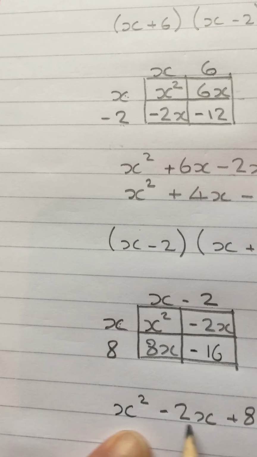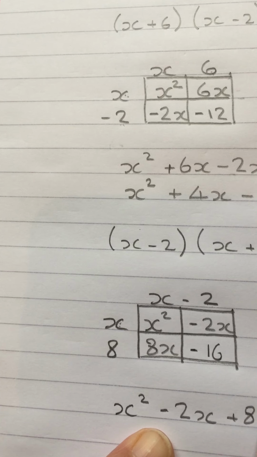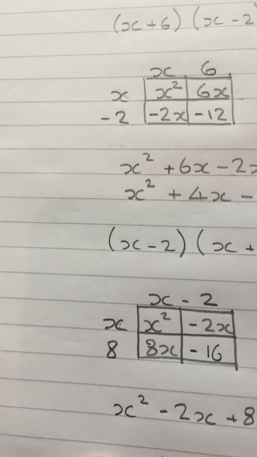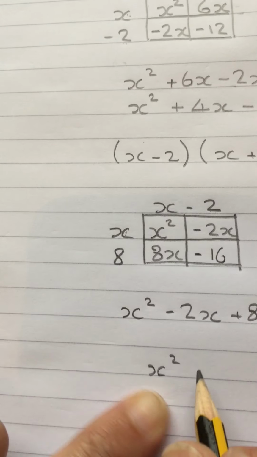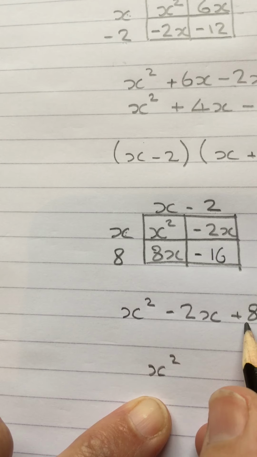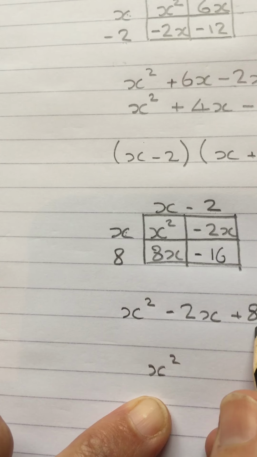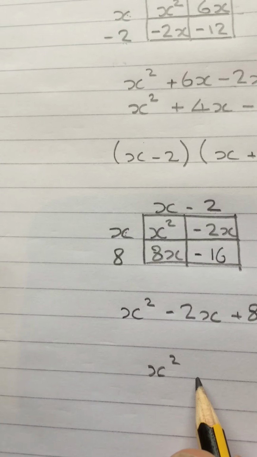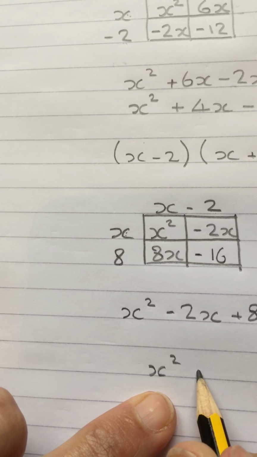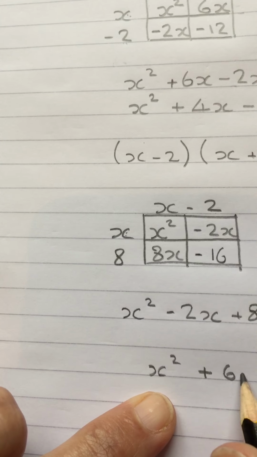So I've got these two I can collect up because they're like terms. So I've got x squared, minus 2x plus 8x. So I'm sitting on minus 2 and I'm adding on 8, so that'll give me plus 6x minus 16.